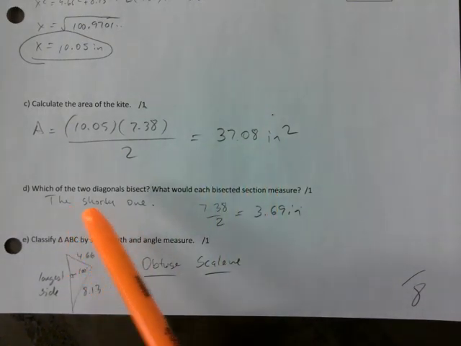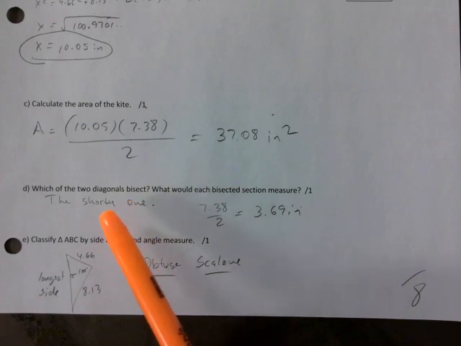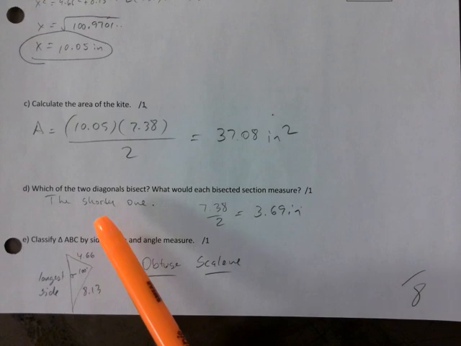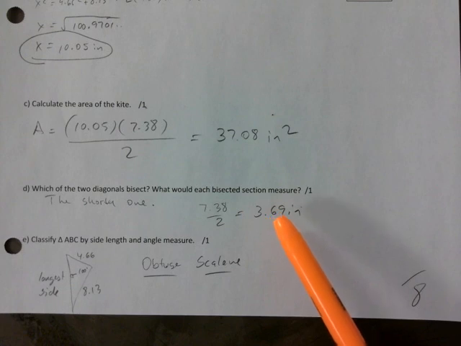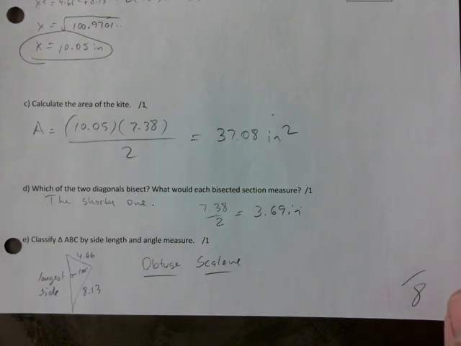Next, which of the diagonals would bisect? And you have to know that it's the shorter one. So whatever you got for your shorter diagonal, if I see that you split it in half and you get a number that's half of what the short diagonal is, you get the mark here as well. Because remember, we're checking for understanding, and that would show me you understand what's happening.